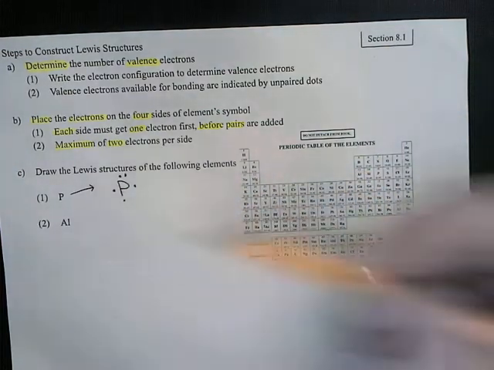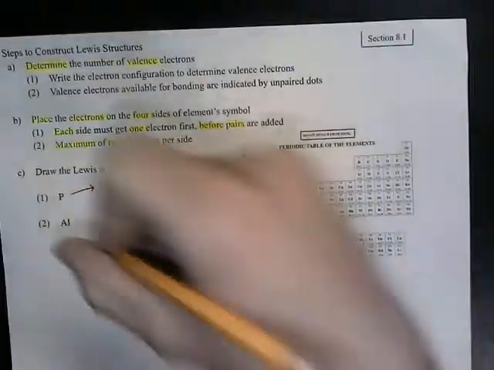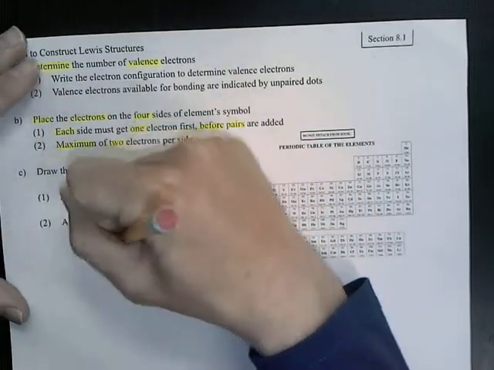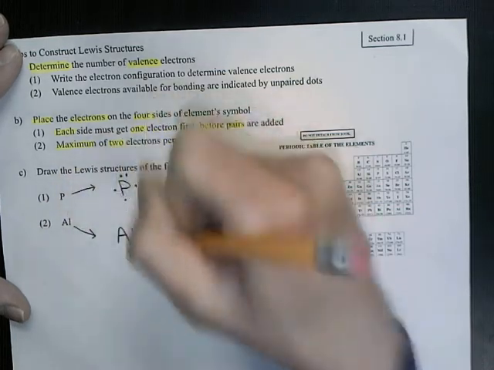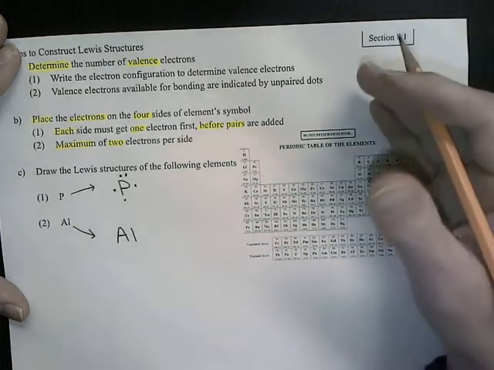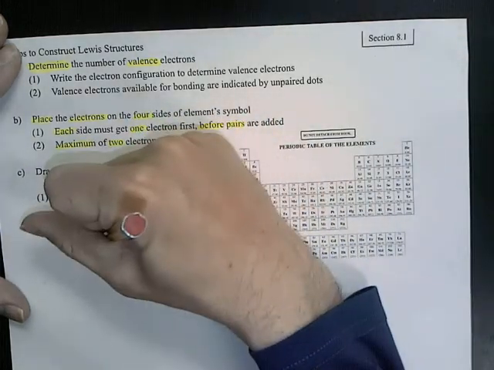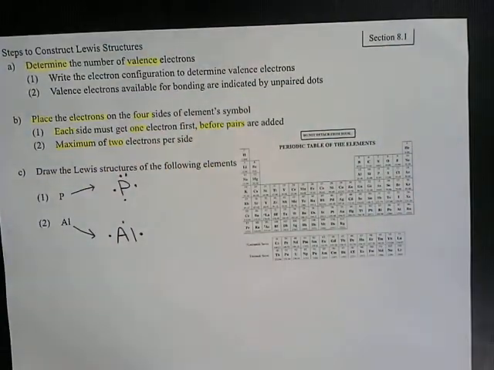Now, aluminum, Al. We find what group it's in. We say, hey, it has 3 valence electrons. So how we would draw the Lewis structure is we draw the symbol Al, and then it only has 3 valence electrons. Now, again, it does not matter where we start, but remember, each side gets 1 valence electron, and we only have 3, so that means not all sides get 1.